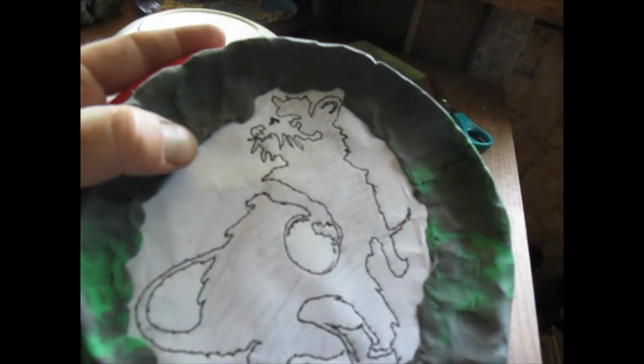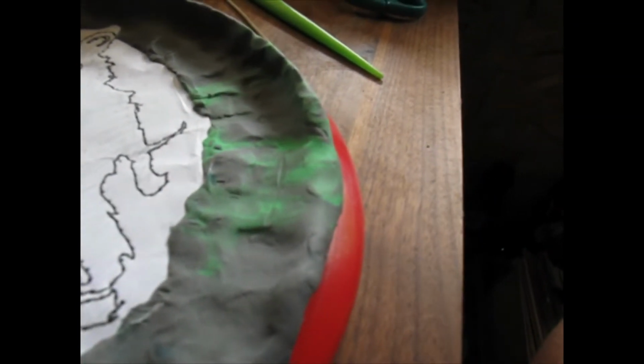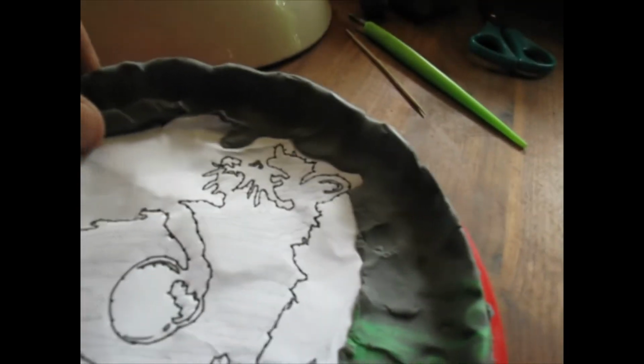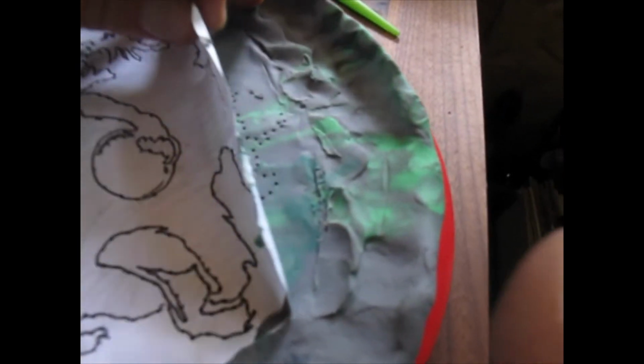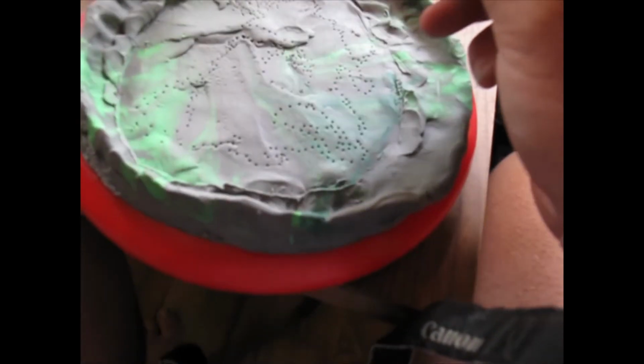Okay, there, I've punctured the paper with holes, just following the lines, and now we just got to remove the paper and connect the dots with the knife. There we go. And you can see our image is on there. Now comes the fun part where we just get to sit and carve out what we want to see.